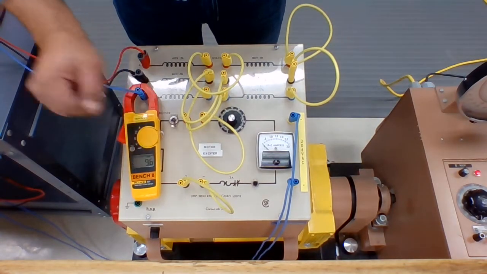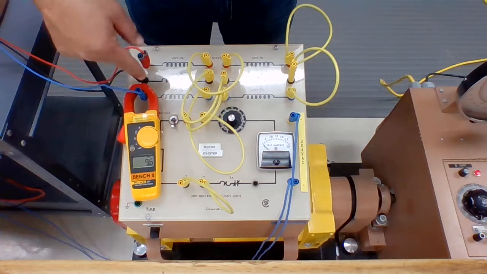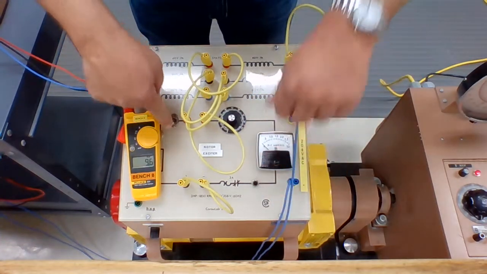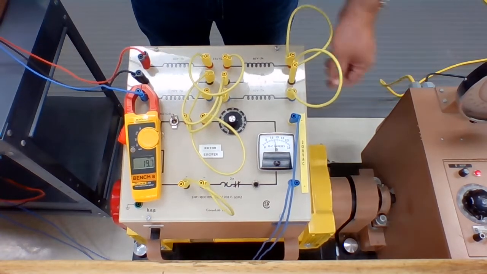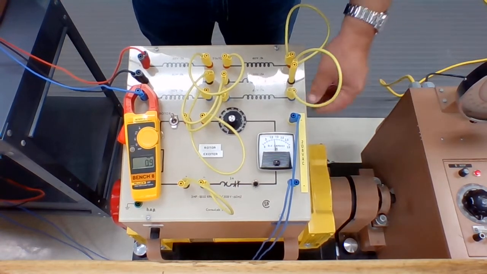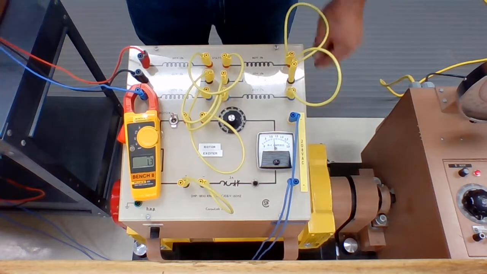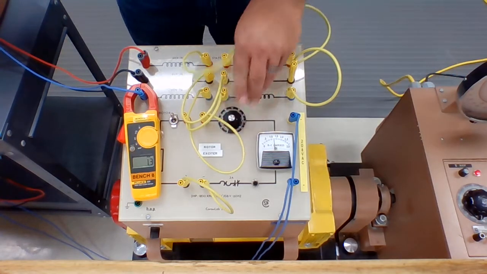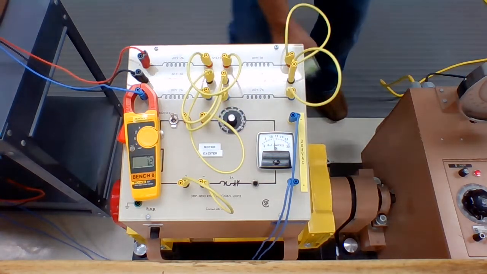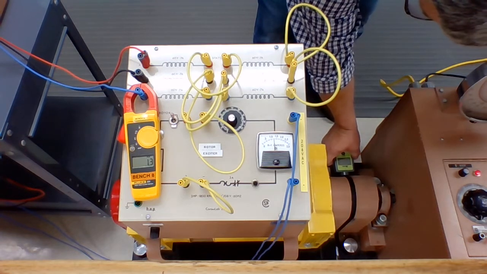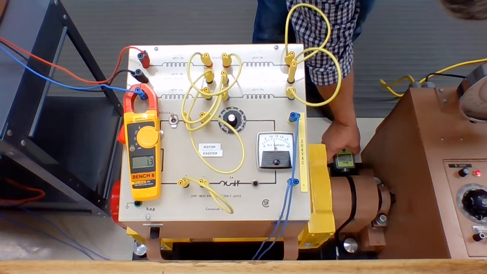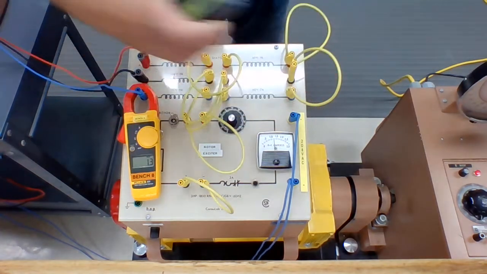See our line current's hitting about 9.6 amps. There's no load on this thing. I'm going to energize our field, and it just pulled into synchronization. Current dropped down from 9 amps to 1.3. Okay, so now this motor is running at 1800 RPM.